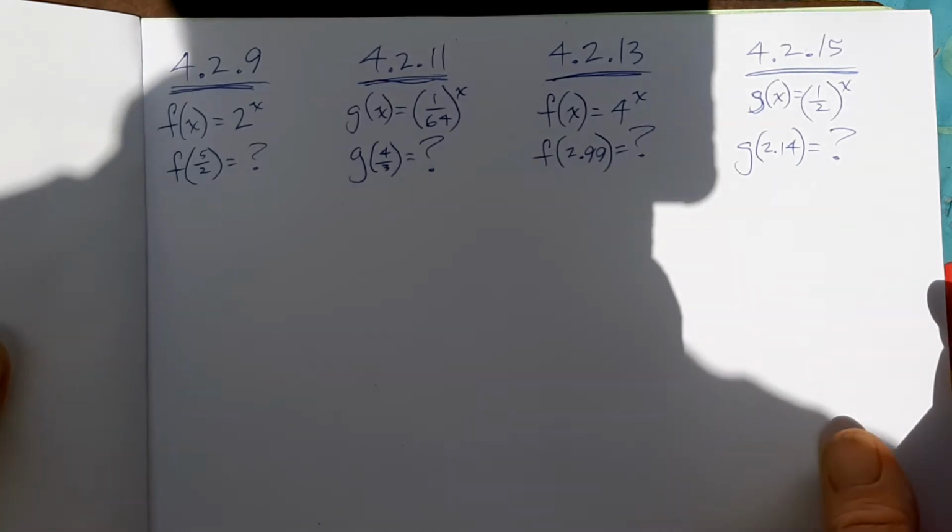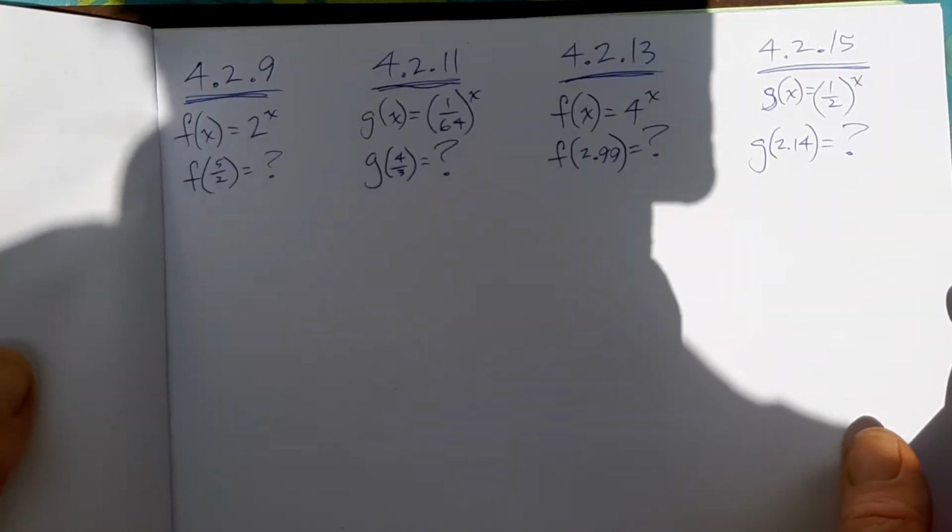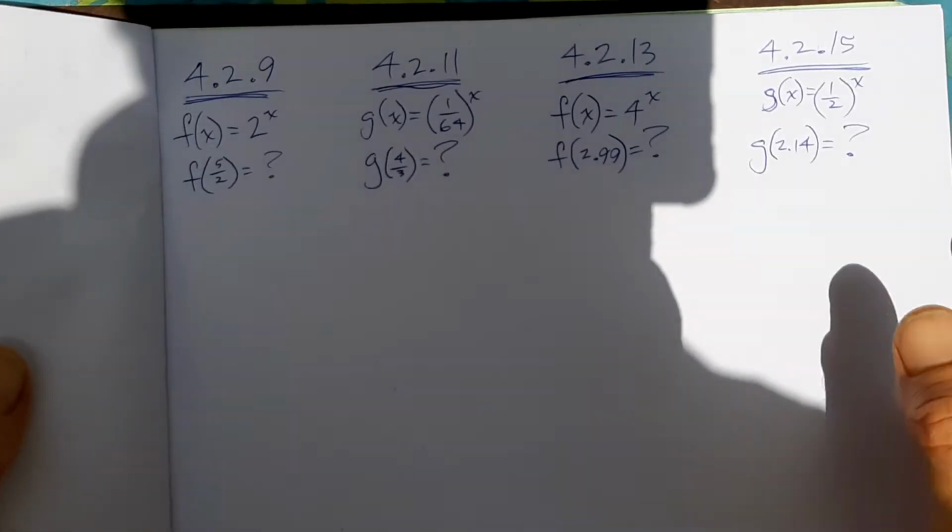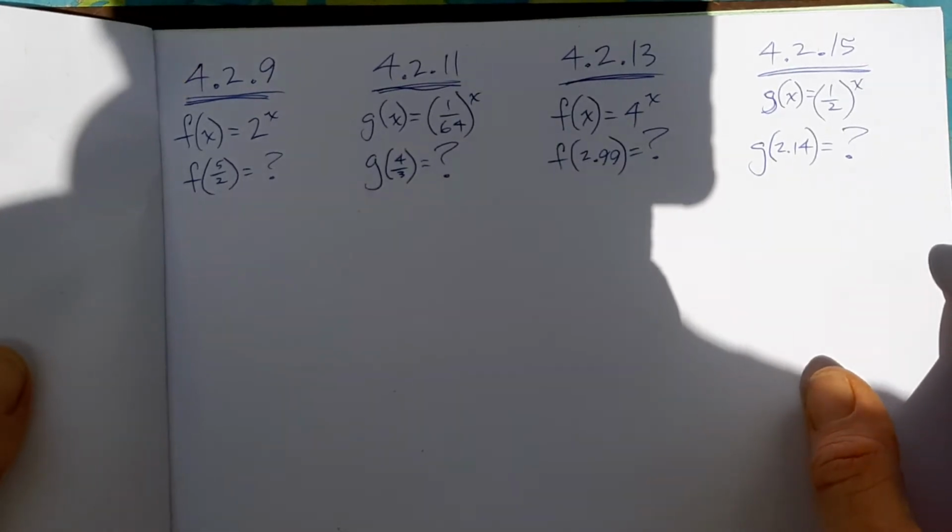Alright guys, out here on a beautiful picnic table again. These 4 problems on today's work.